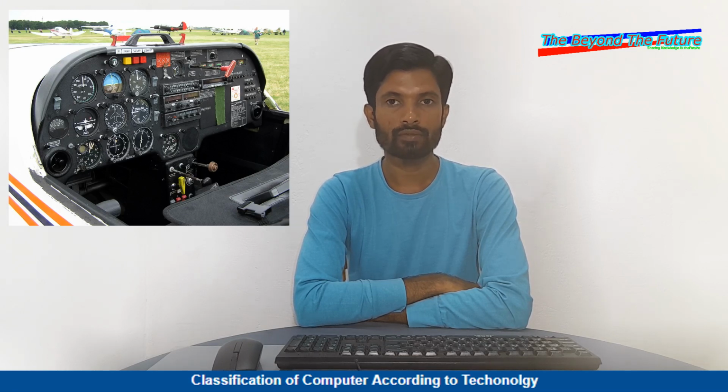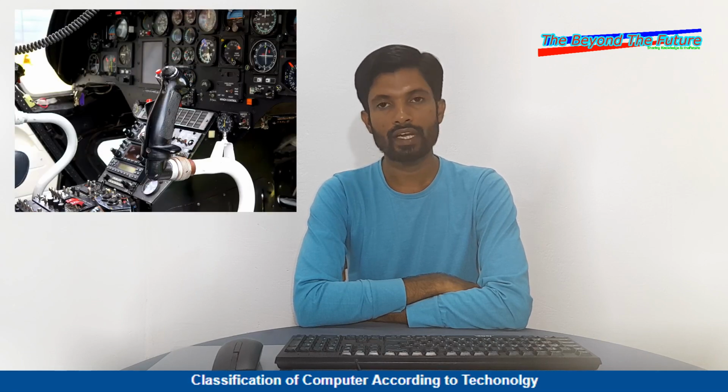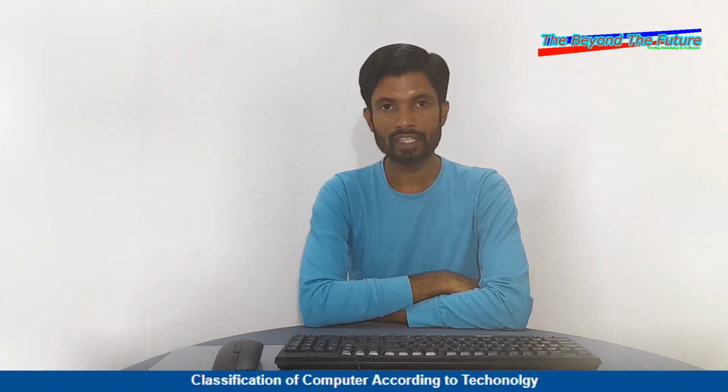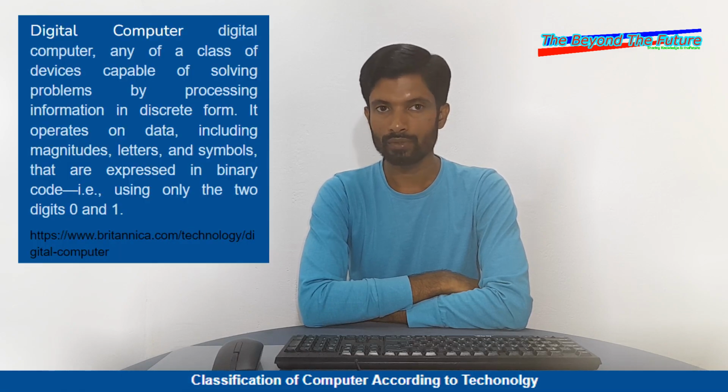An example for a helicopter and other flying objects use analog computer and analog measurement. A simple clock, a vehicle's speedometer, and voltmeter are examples of analog computers. Now let's move to the digital computer.